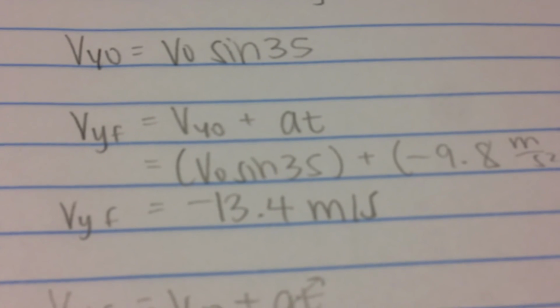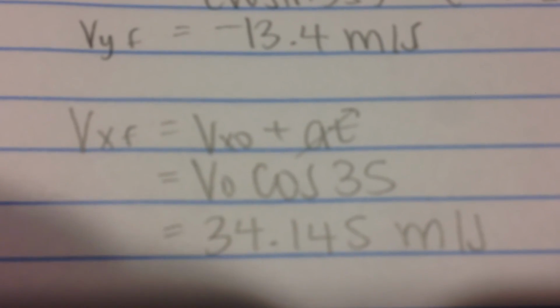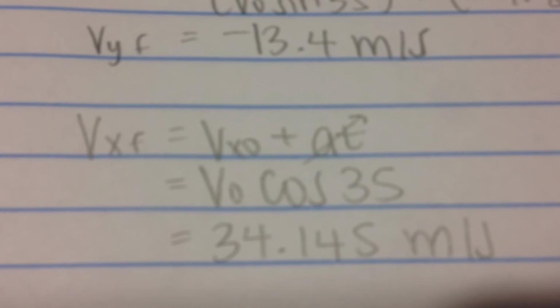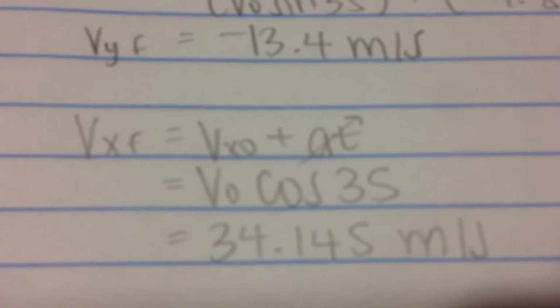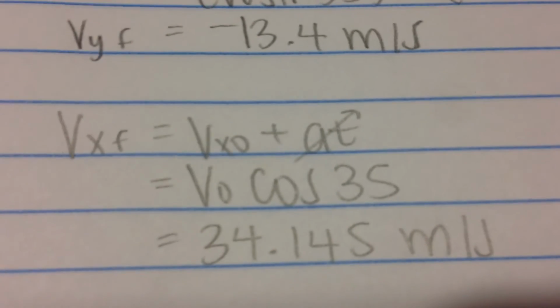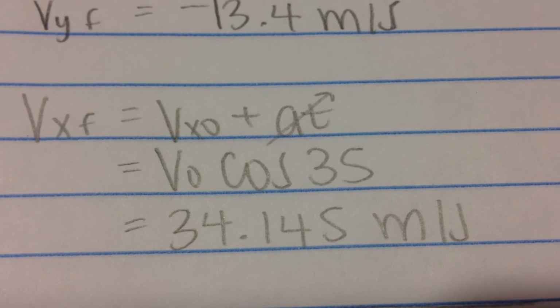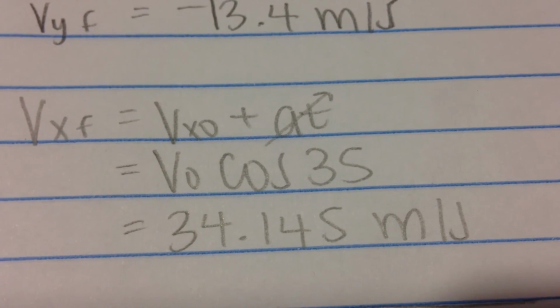And then for the x direction, I use this kinematic, but it's basically just to show that because acceleration is 0 in the x direction, the initial x velocity and final x velocity are going to be the same, and it's going to be V initial times cosine 35, which is 34.145 meters per second.